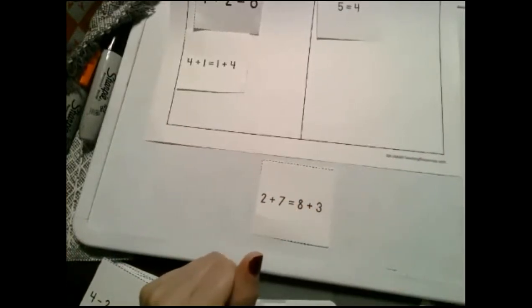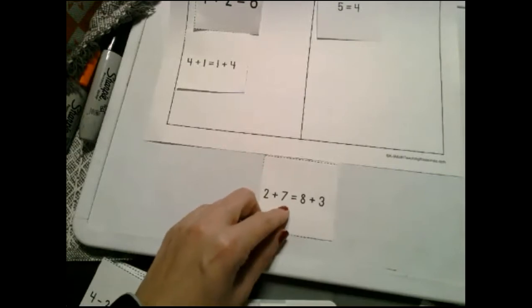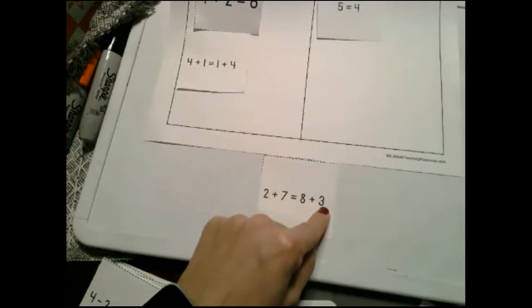Let's take a look at this one. I'm going to move this up a little bit. 2 plus 7 equals 8 plus 3. On your paper, I want you to go ahead and solve what is 2 plus 7, and then solve what is 8 plus 3. If the numbers are the same, it will be true. If the numbers are not the same, it will be false. Go ahead and take some private think time, use your paper, and determine if this one is true or false. Hit play when you're ready.